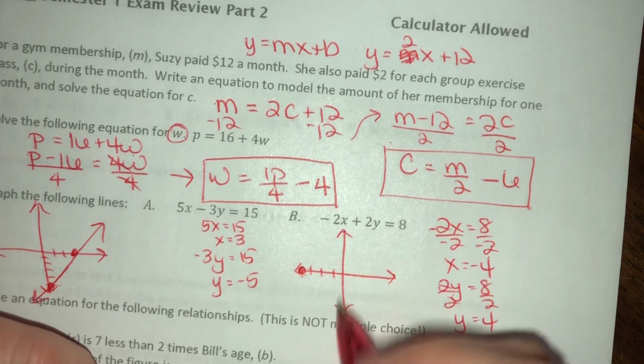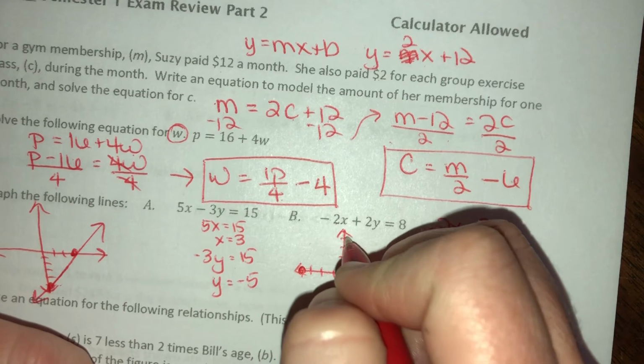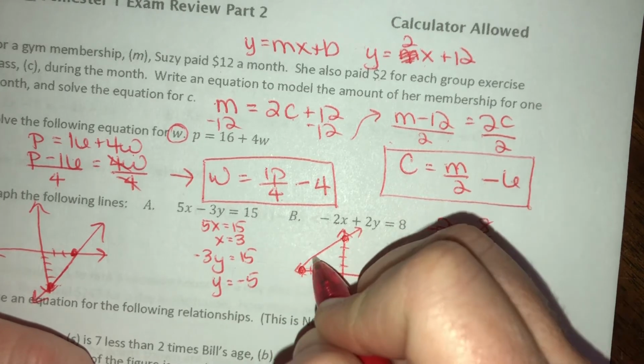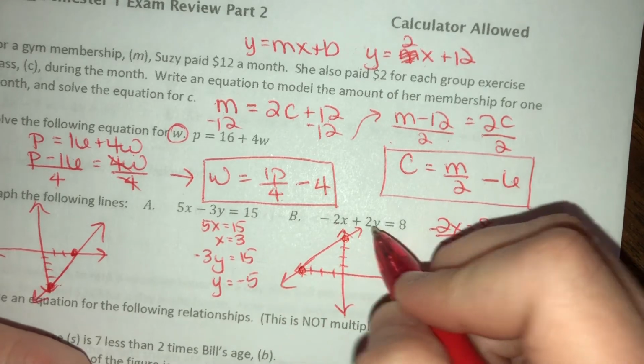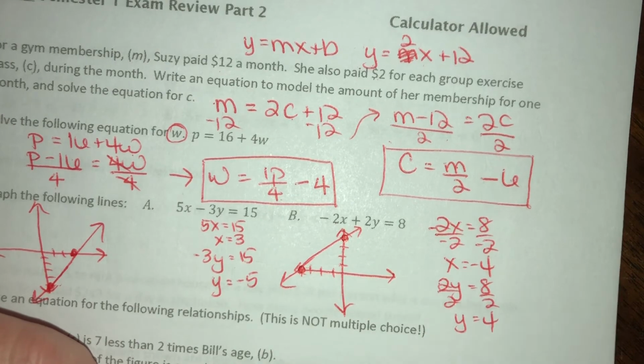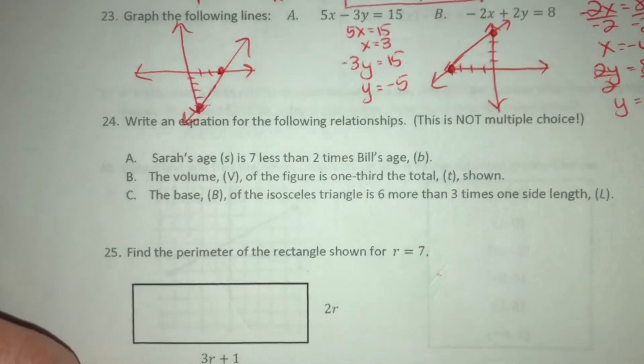So on my y-axis, I go up 4. 1, 2, 3, 4, put a dot. And once I have those two dots, just draw a line through them to sketch your graph, right? Should be a straight line through those 2 points. So standard form, just find your x and your y intercepts, plot them, draw a line.